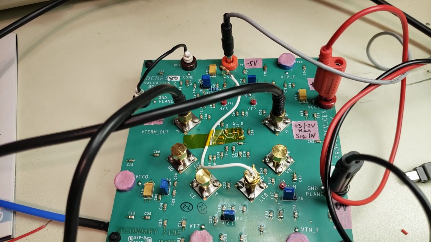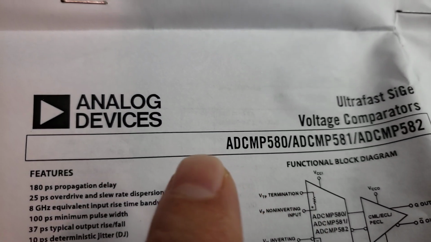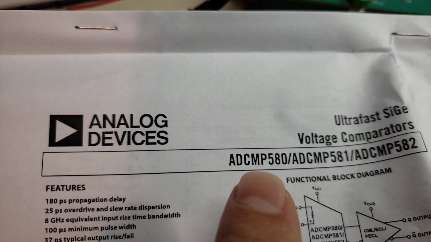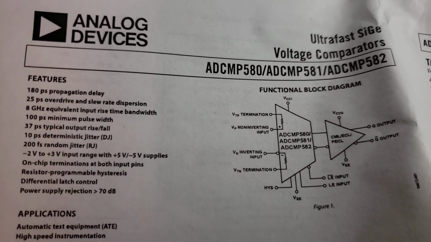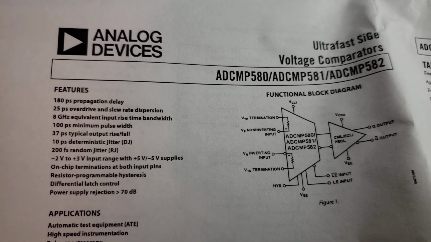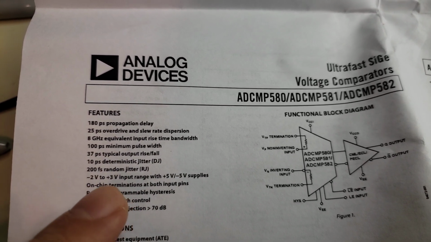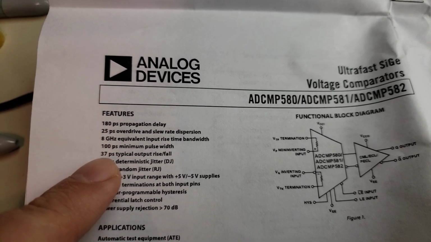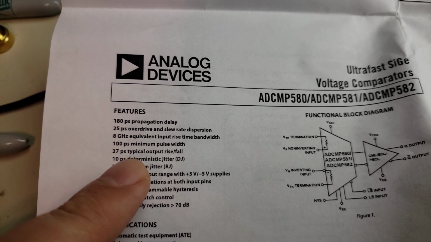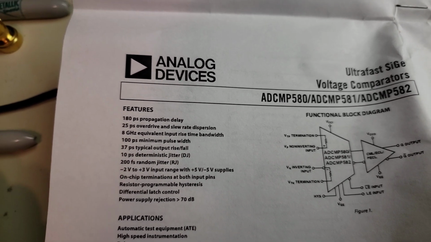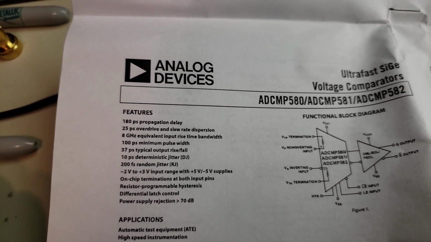I built it probably 10 years ago, based on the ADCMP580 chip. It's basically a very fast comparator. It can get a pulse in, and the pulse out has a 37 picosecond typical rise time. So it's good for measuring the bandwidth of an oscilloscope.